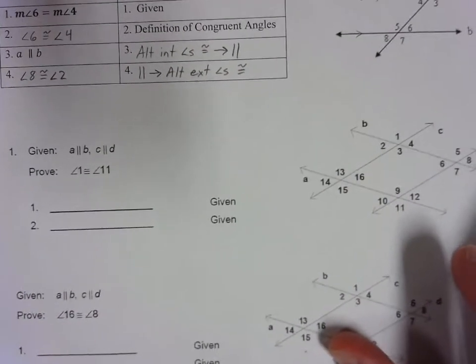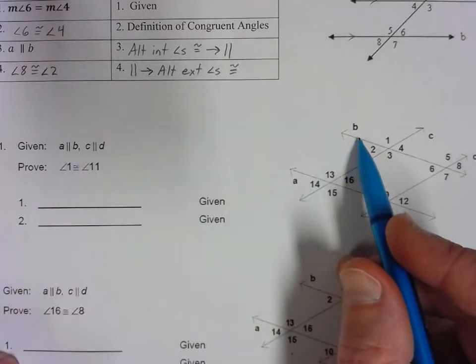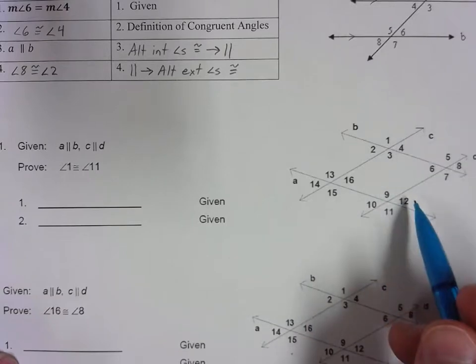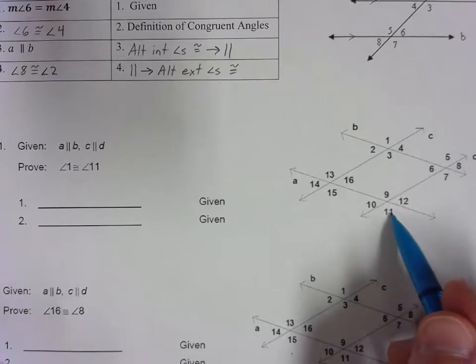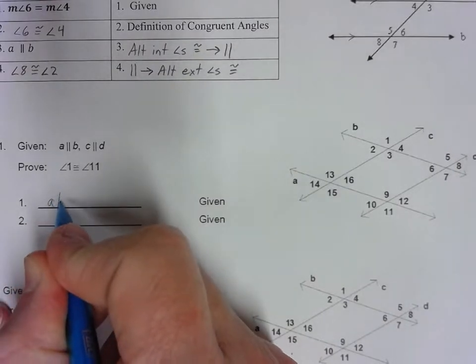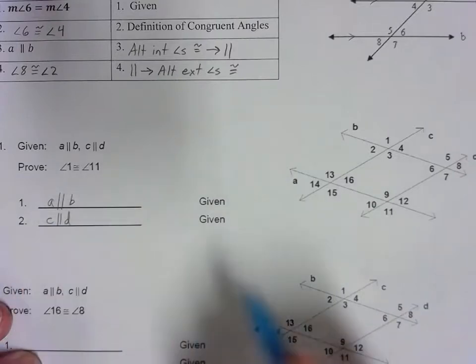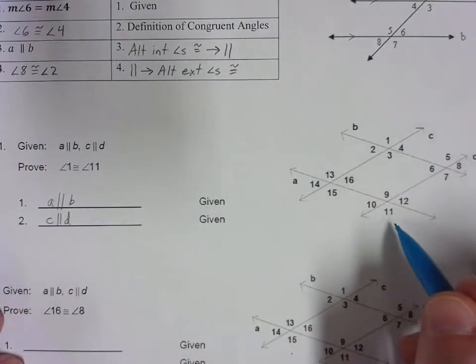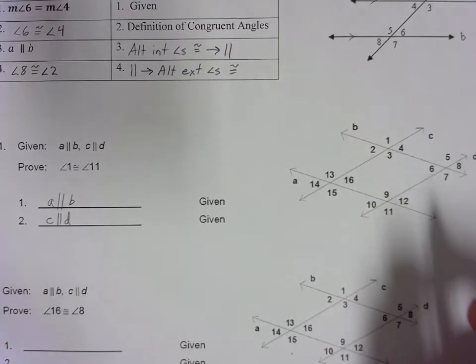Right, then at the bottom, A is parallel to B and C is parallel to D. I want to prove that angle 1 is congruent to angle 11. So my two given statements are the fact that these lines are parallel. A is parallel to B, C is parallel to D. If I want to show that 1 and 11 are congruent, I need to work my way around the diamond. So there's lots of ways we could do this.